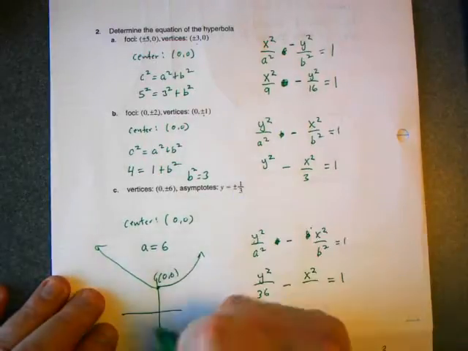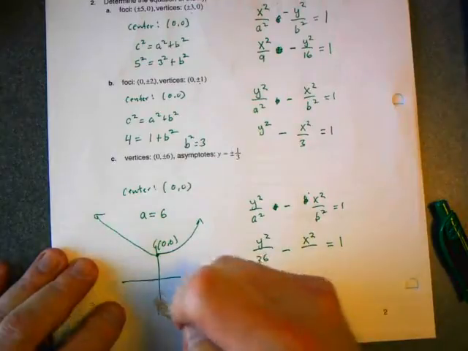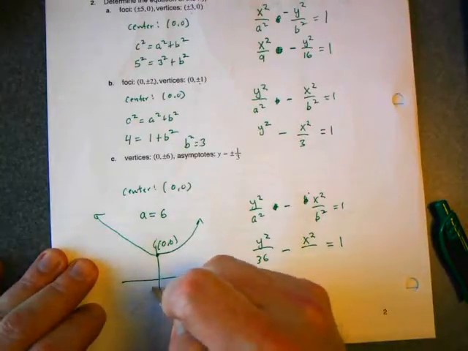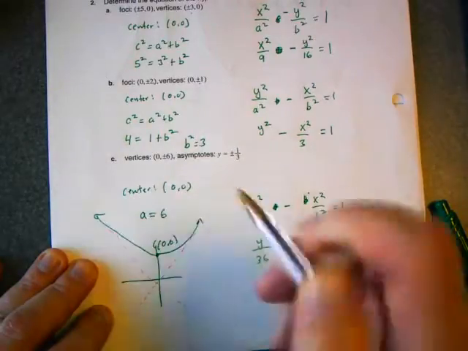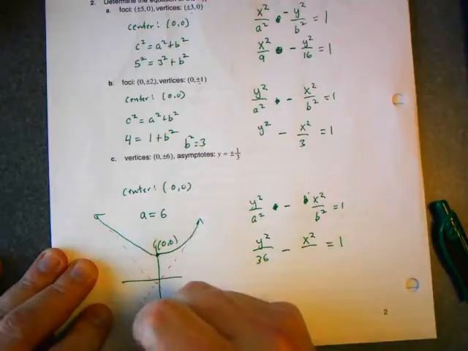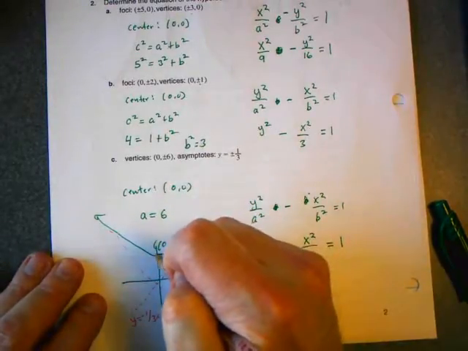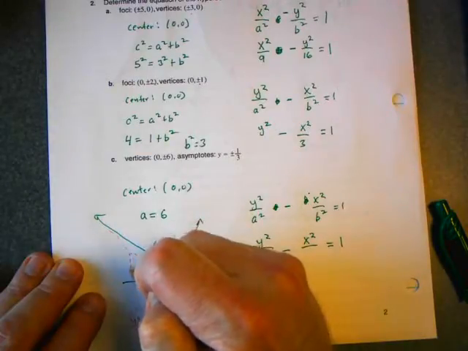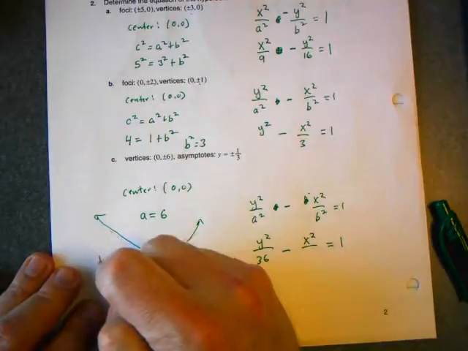My asymptotes, wouldn't it be 3? I don't think it's 3. My asymptotes look like this. Y equals 1/3 x and y equals negative 1/3 x. And so remember what has to happen. This point right here has to be the point B comma A.